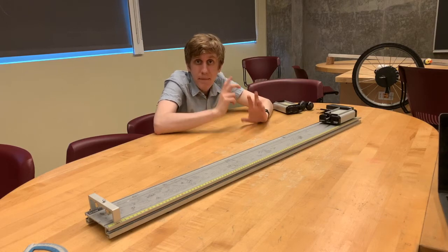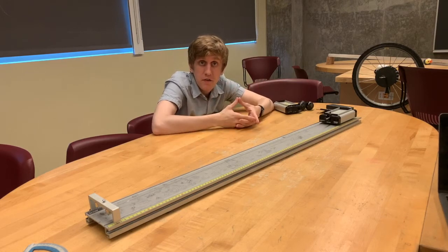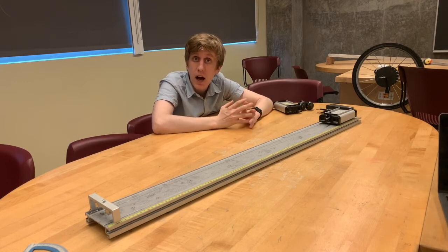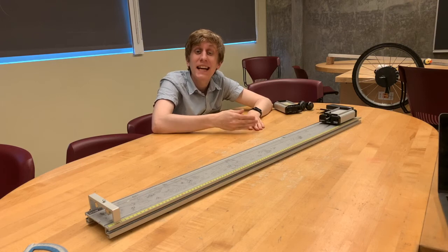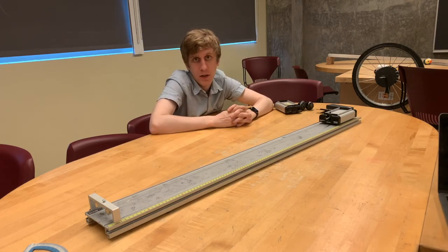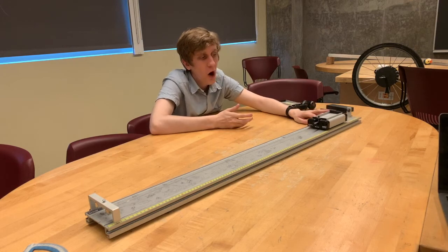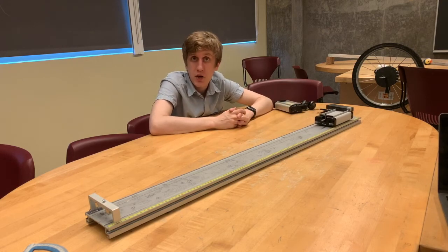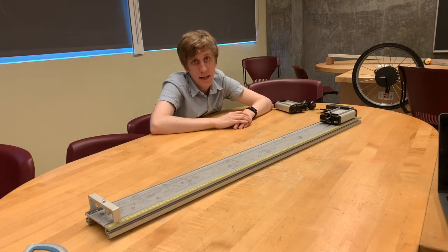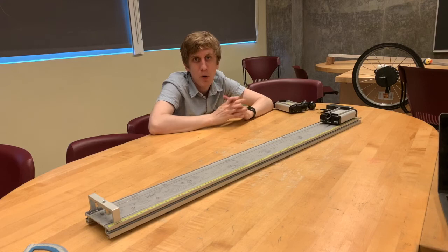But this does not mean that momentum is conserved. Momentum is related to the mass and velocity of an object, and velocity is a vector. It both has a value and a direction. So the fact that this cart's direction changed means that its momentum changed, even though the speed that it was traveling at was the same in both directions.